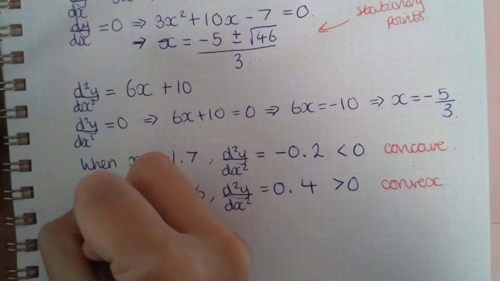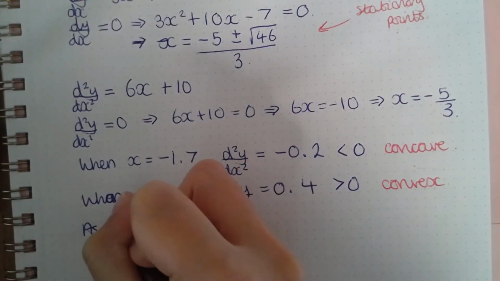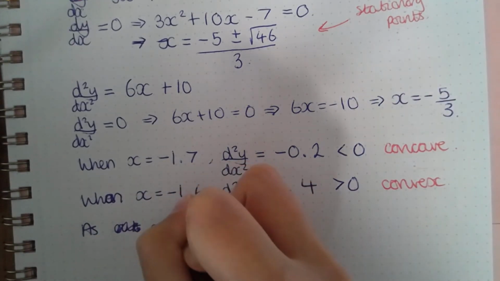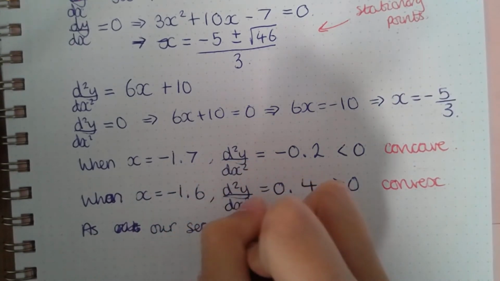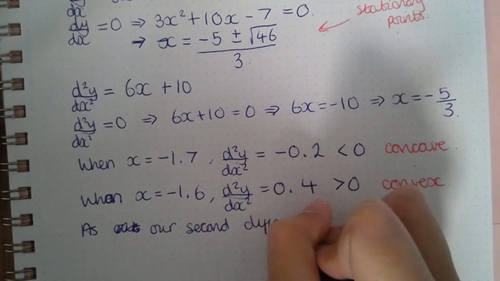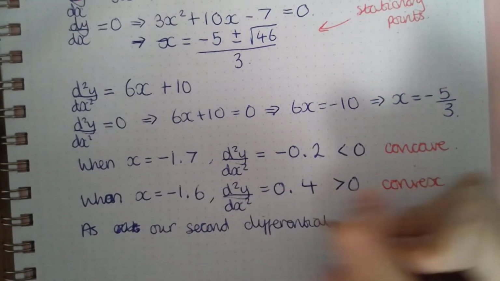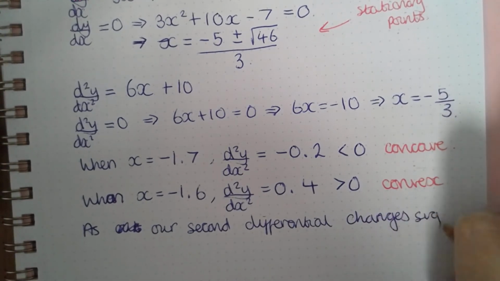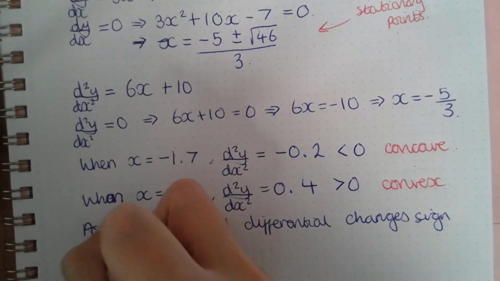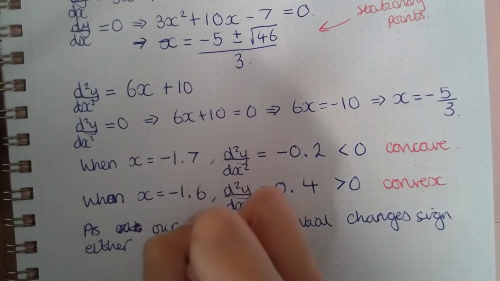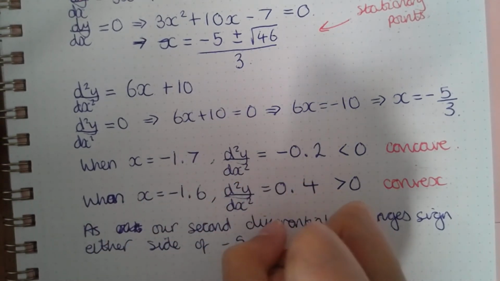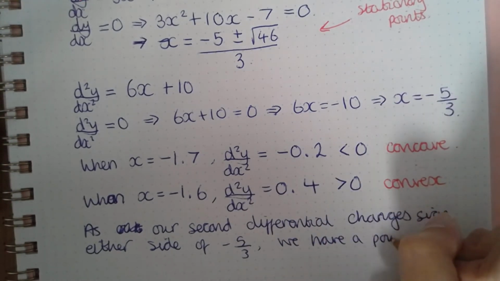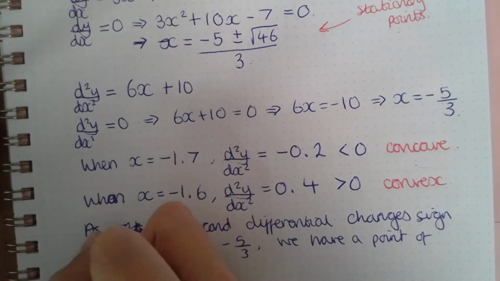You don't need to write this, but it's just good practice to explain what you're doing. So as our second differential changes sign either side of negative 5/3, we have a point of inflection.